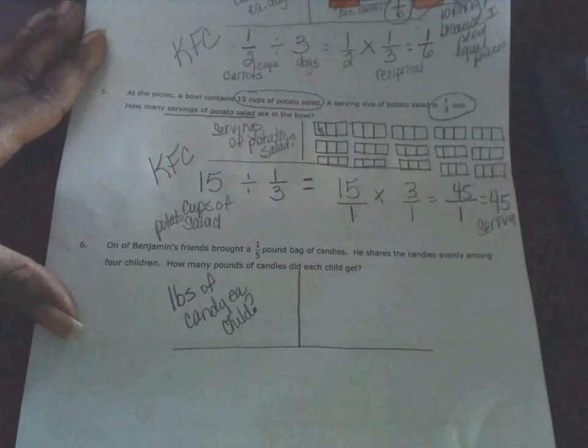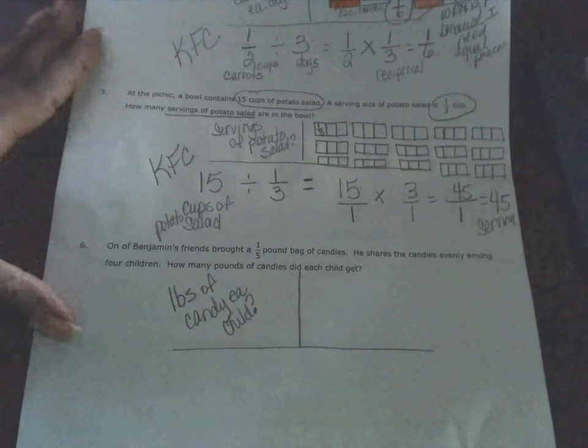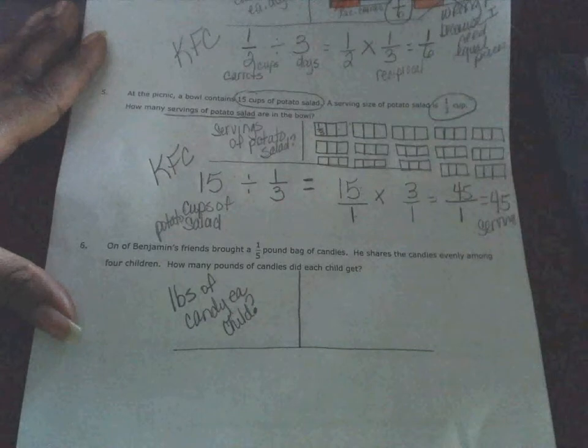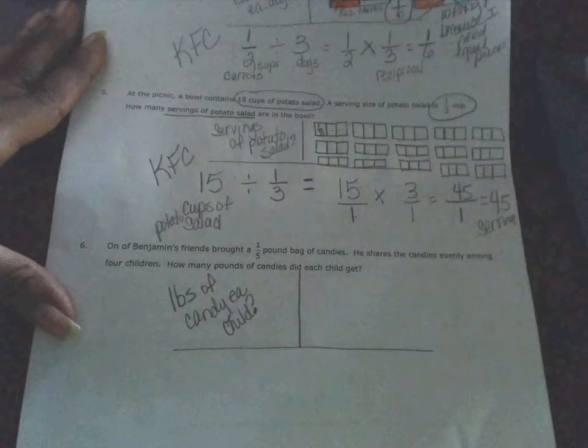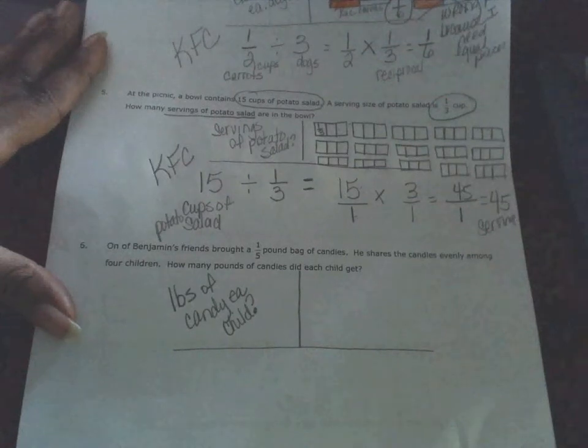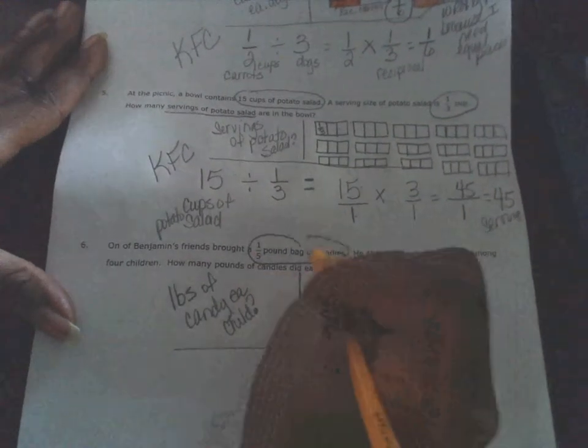Our picture. What should we start with? What did we start with? Now, are we sharing children or are we sharing candy? Candy. We're sharing candy, so our picture has to start with candy. Okay? All right, so draw a picture of the candy. What is our candy? How much candy do we have? 1/5. Circle it.